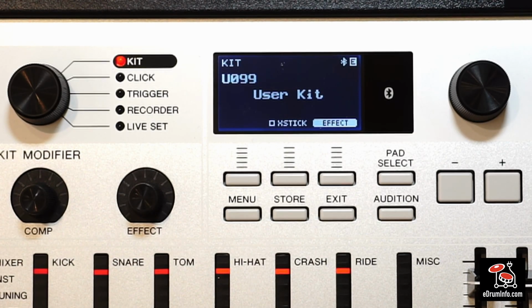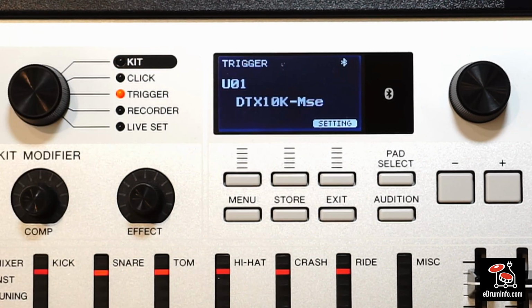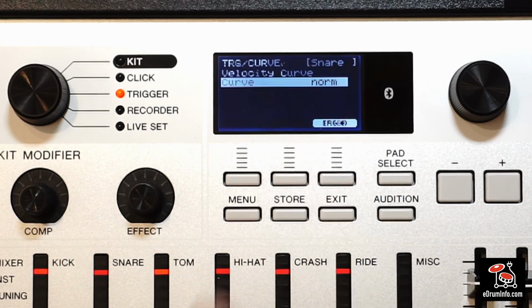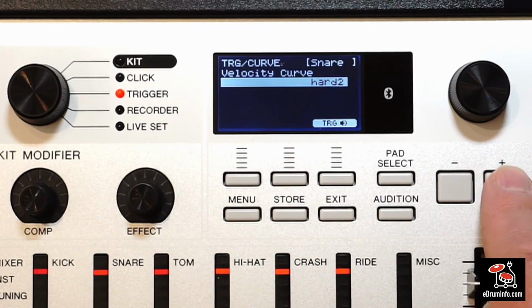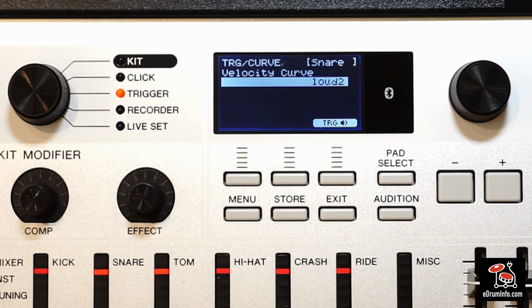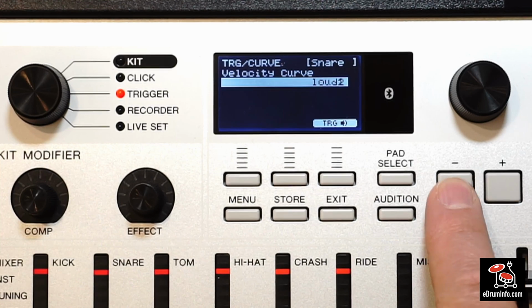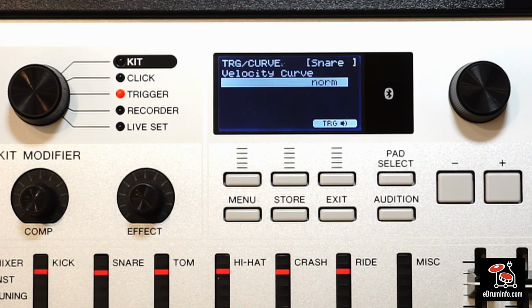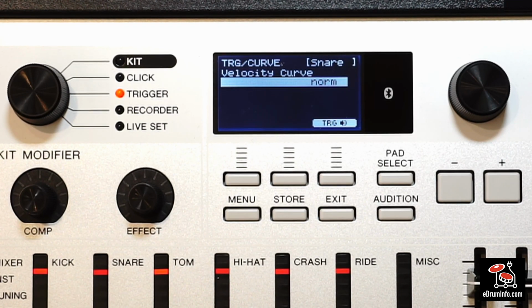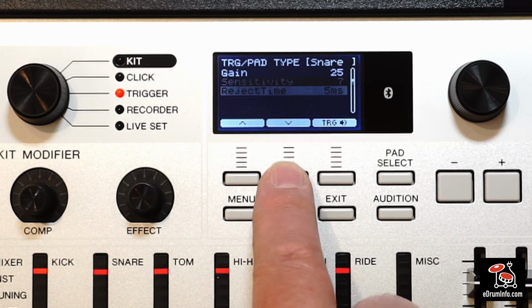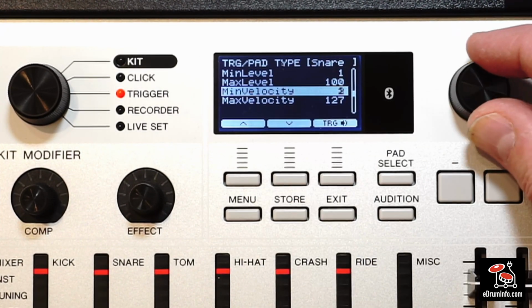Firstly, select a kit that uses your new voice and go to Trigger by turning the Mode Select knob. Press Setting F3 and go to Curve. Try a different velocity curve to see if that helps. It usually does. You might need to increase the lower dynamics to compensate as well. So go to Pad Type and increase Minimum Velocity to increase the lower end volume until it feels right.